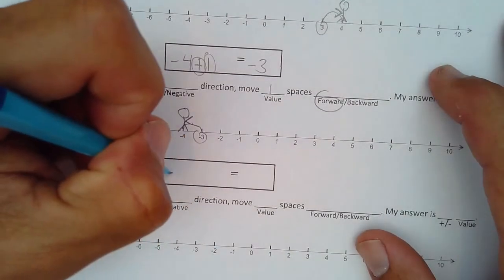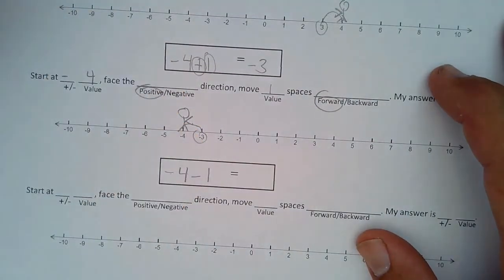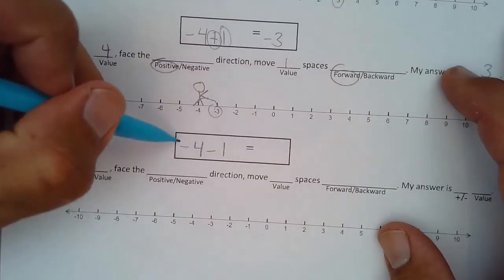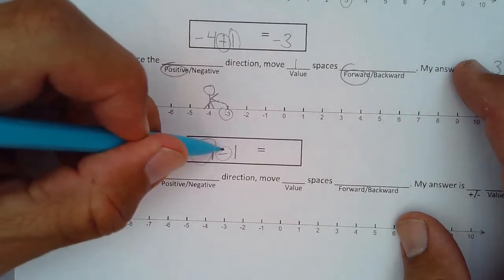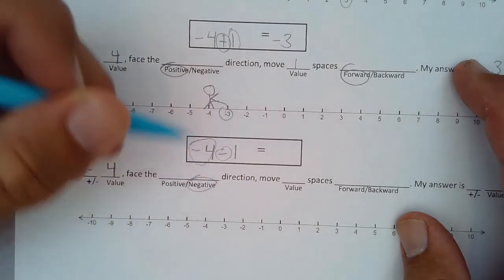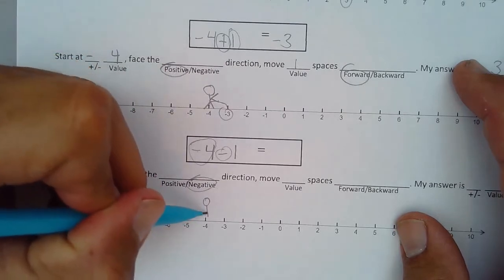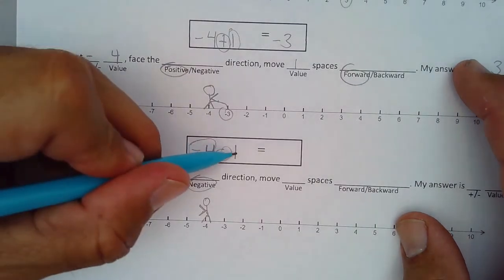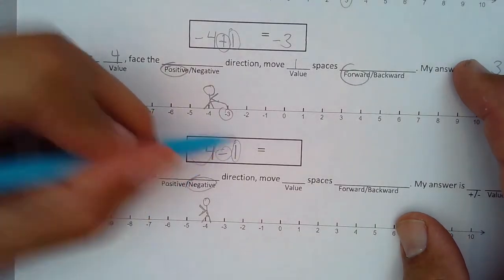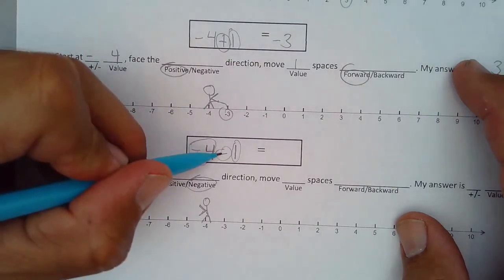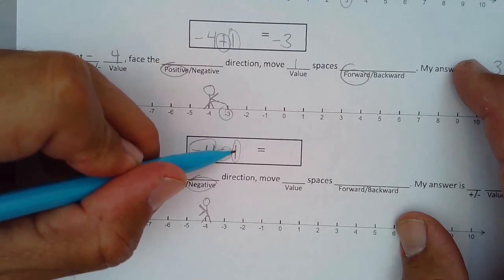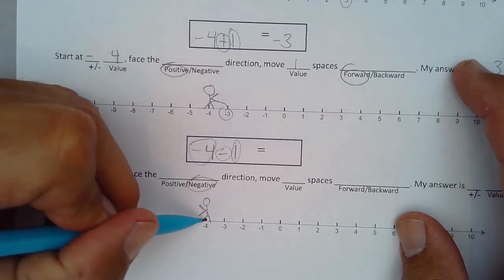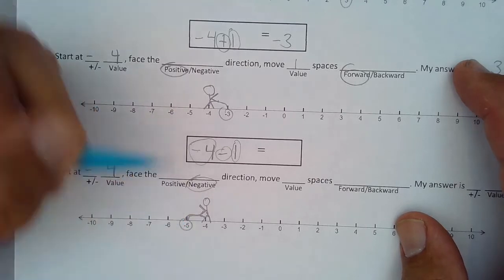How about negative 4 minus 1? Okay, I start at negative 4. This is the facing direction right there. I face the negatives. So I have negative 4, and I face the negative direction. And I'm going to move one space forward, because we've already dealt with that. That's telling us the facing direction. This is telling us move forward or backward. And this is a positive 1, so I move forward 1 right there. My answer is negative 5.